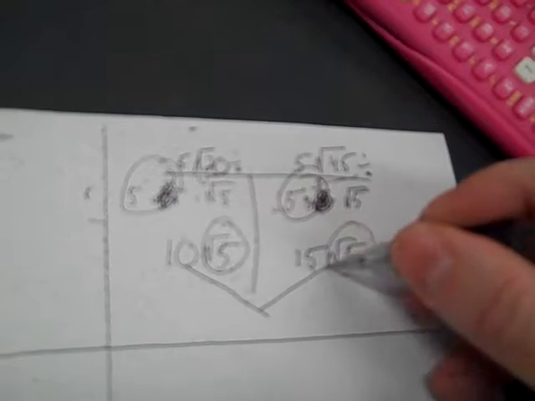Now, here's what you do at this point. What's the same on these? The square root of 5. So write the square root of 5 here. Since they both have square roots of 5, you're going to plus 10 and 15. Now you're able to plus those because they have the same identical square root. 10 plus 15 is 25. And that's how you add.